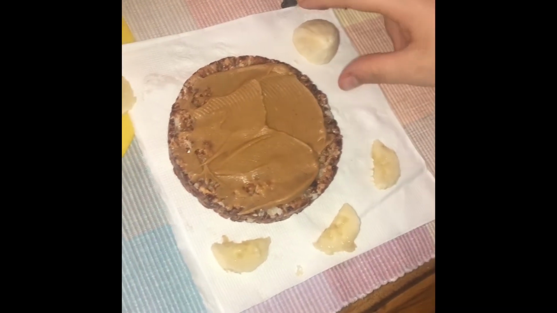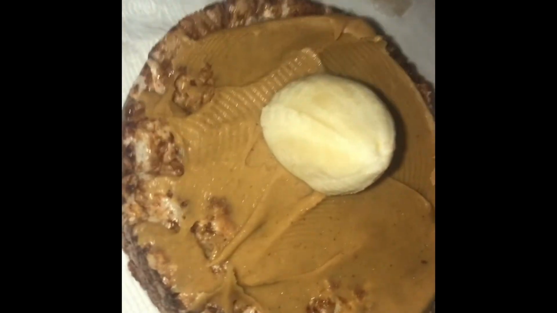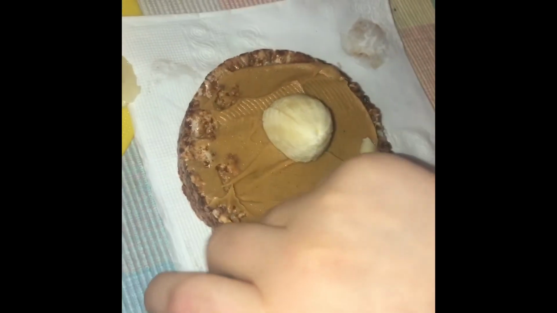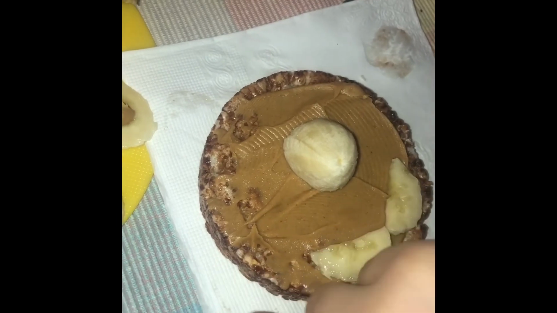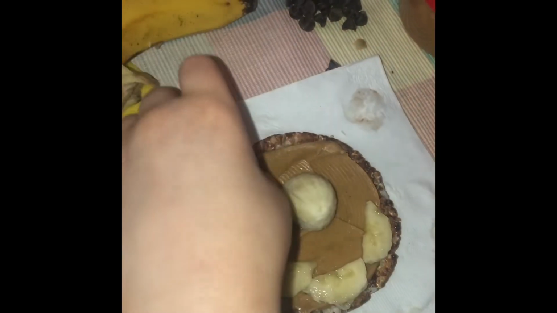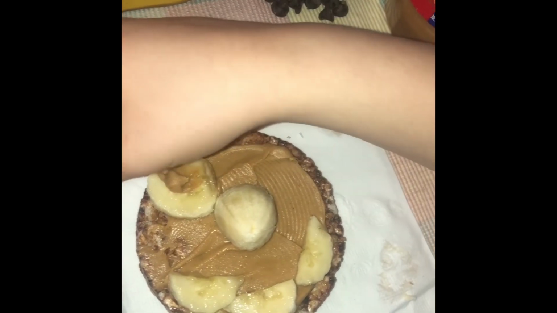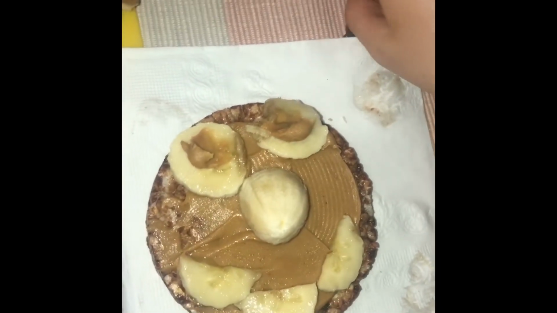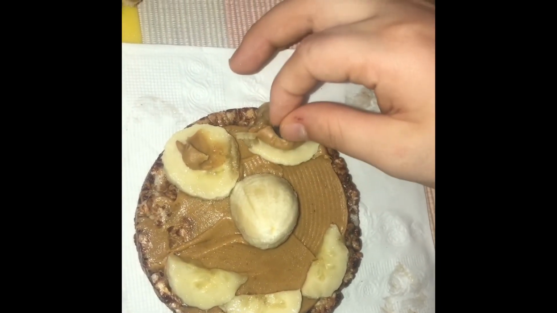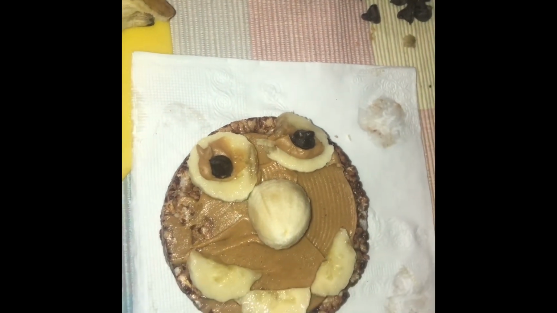Okay, go ahead, buddy. I like that nose is 3D. Oh, you have half slices for the mouth. Yum. That looks delicious.